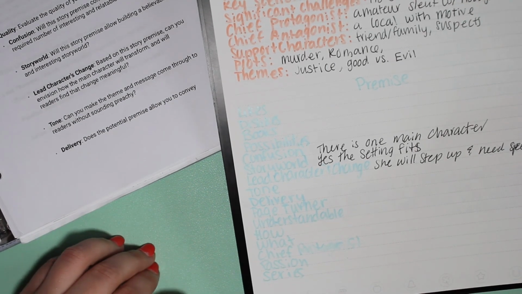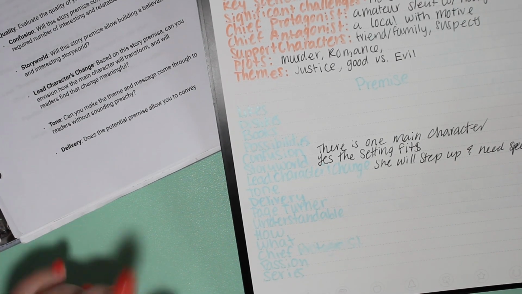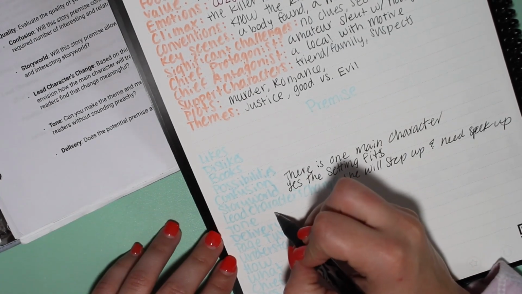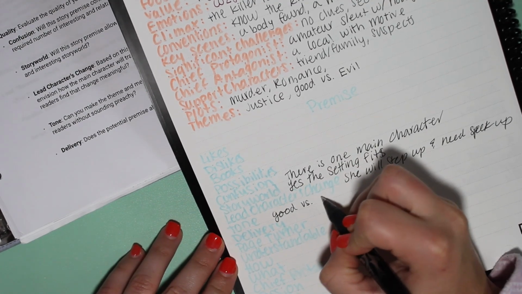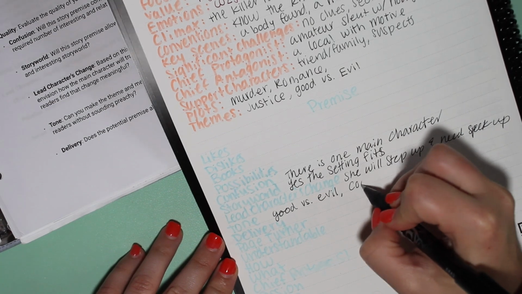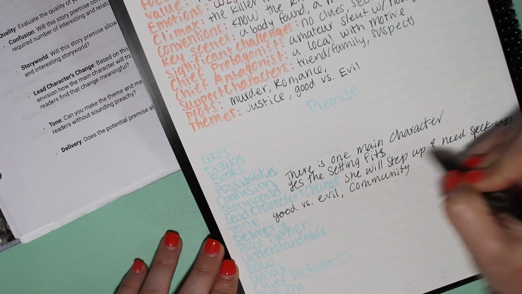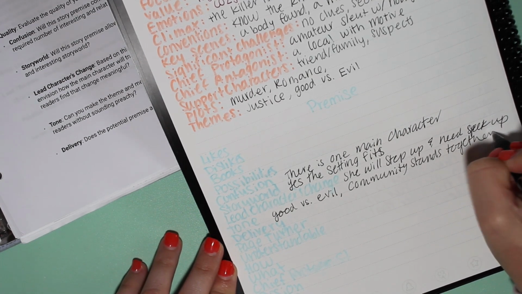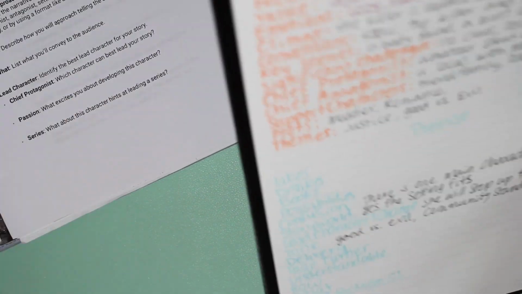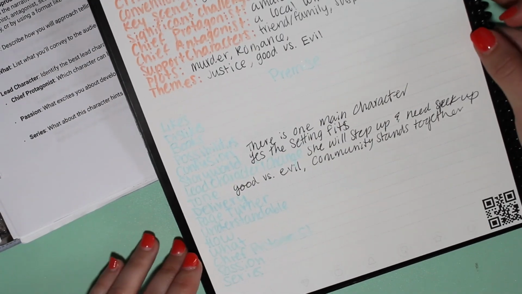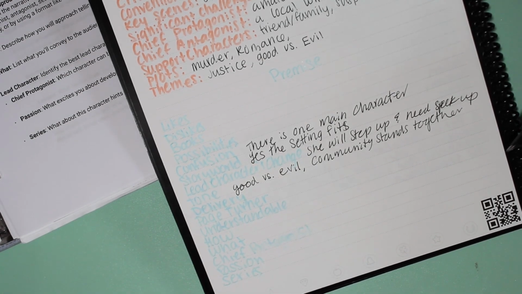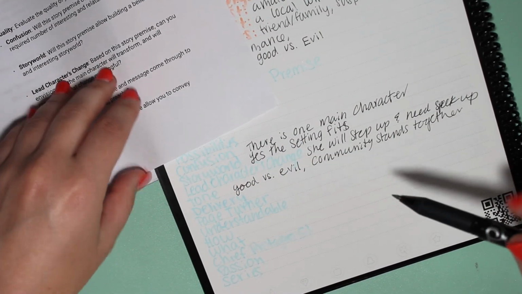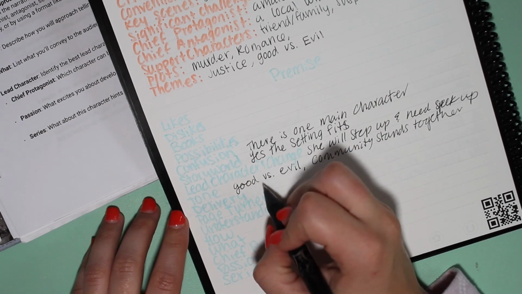And then can you make the theme message come through to the readers without sounding preachy? Yes, it'll be essentially justice, good versus evil. There'll be community. It stands together. And then are there enough details without an info dump in the delivery of the premise? So I would say it could be more detailed.